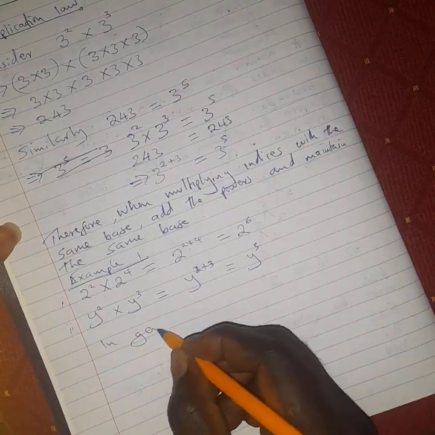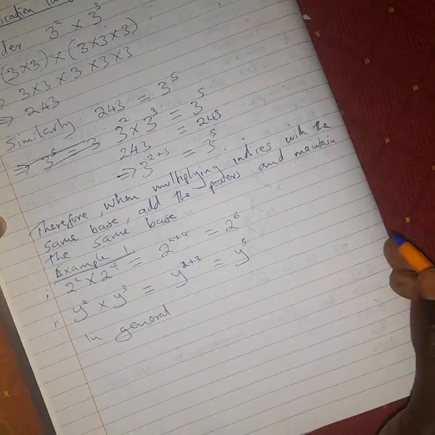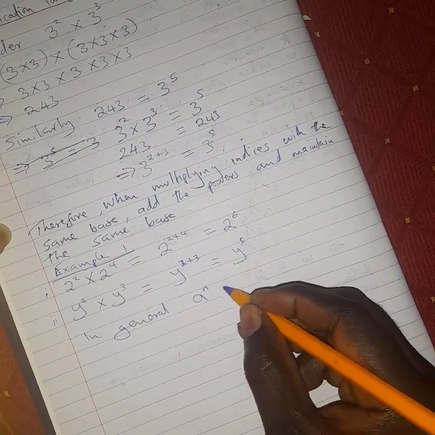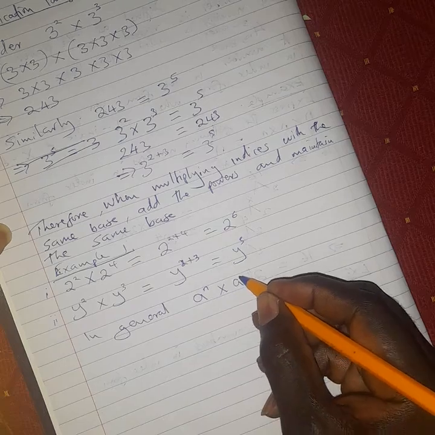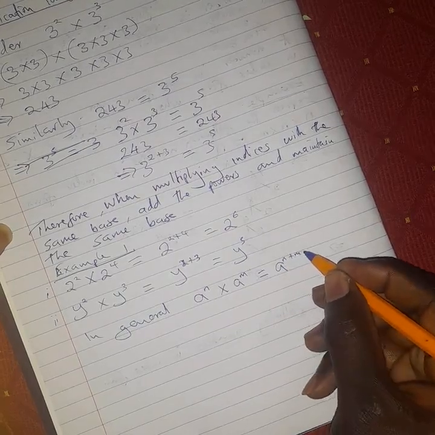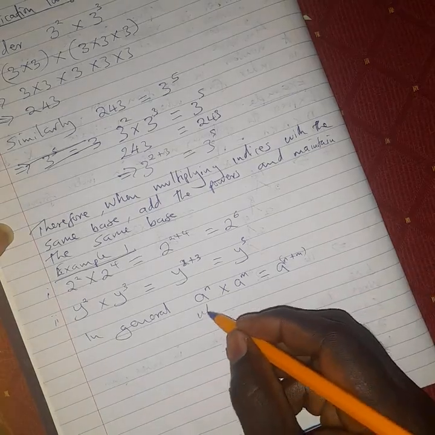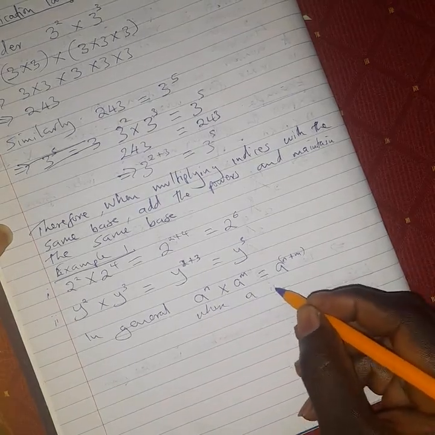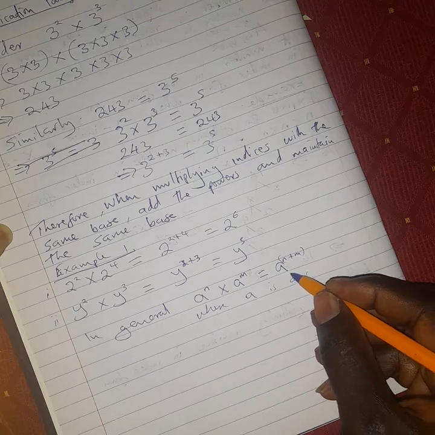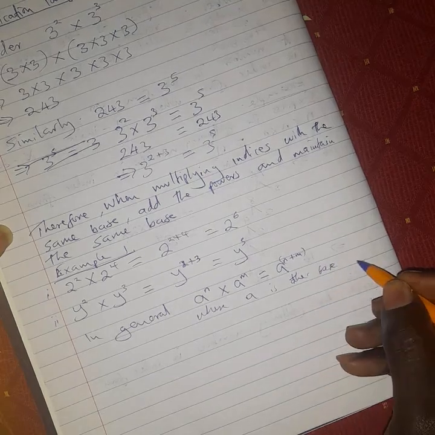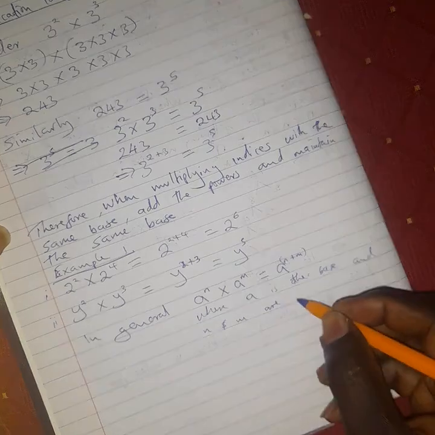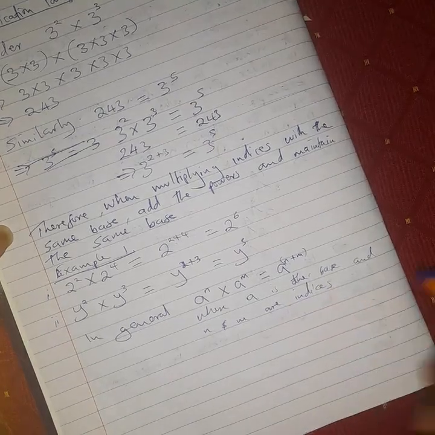So in general, you can say a raised to power n times a raised to power m is the same as a raised to n plus m, where a is the base, and n and m are indices.